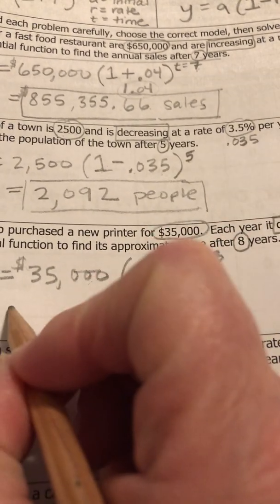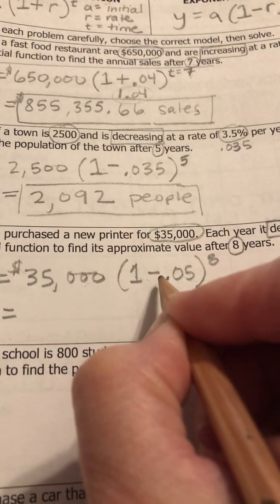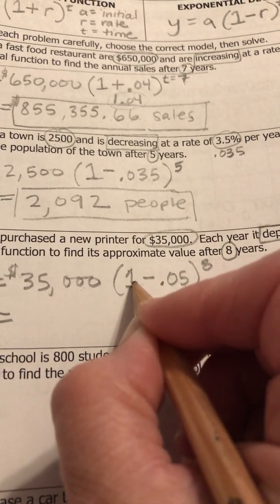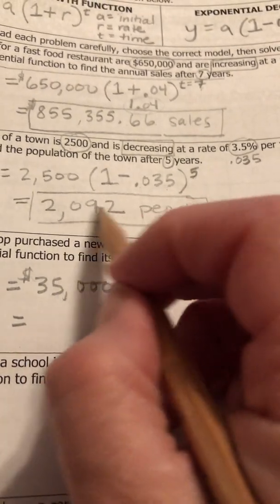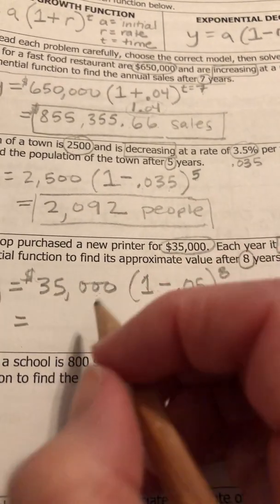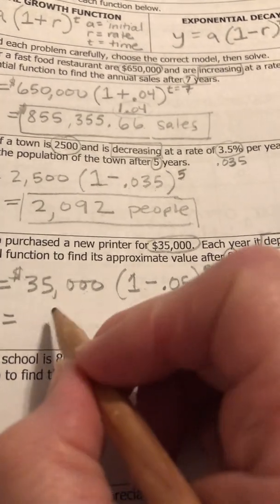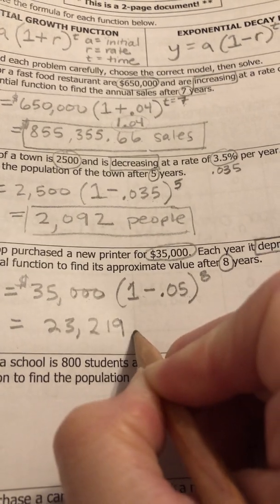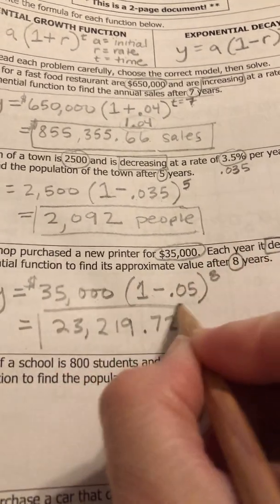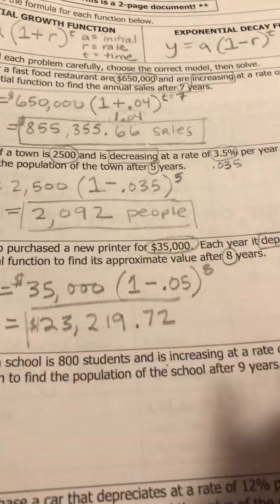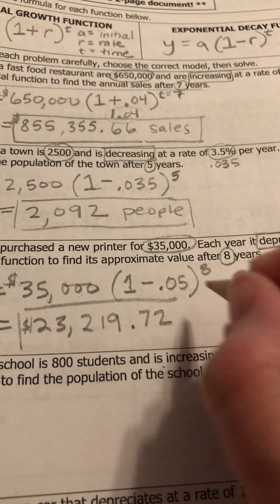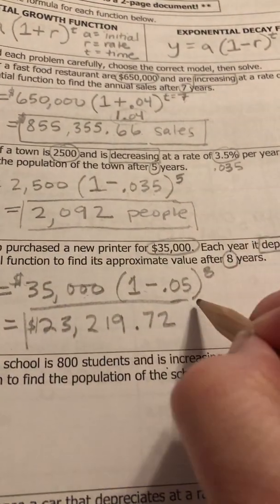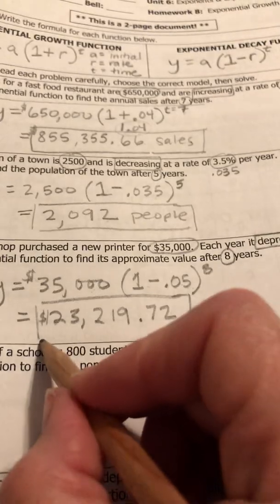Use a calculator. Now, what I'm going to get is, if I did it correctly, I should have a lower number, just like this, right? It went down. I should have a lower amount than 35,000. When you do this with your calculator, you should get that. Okay, so this is basically worth, if you think about that word value, it's worth $23,219 about, okay?